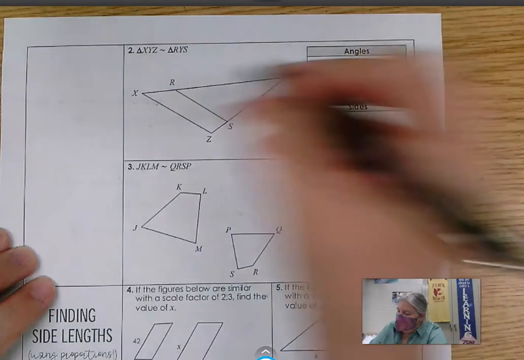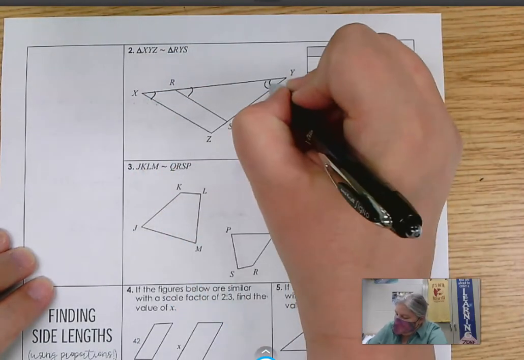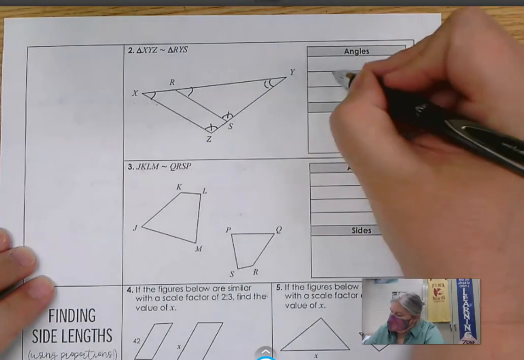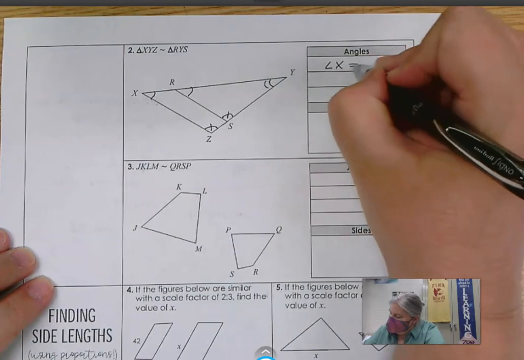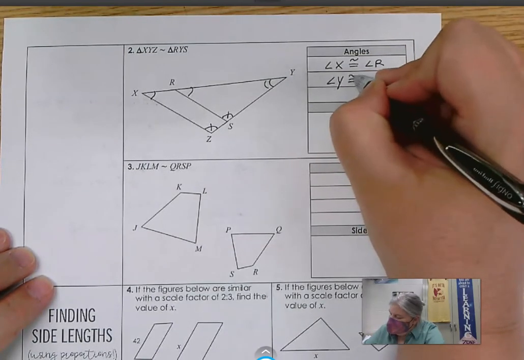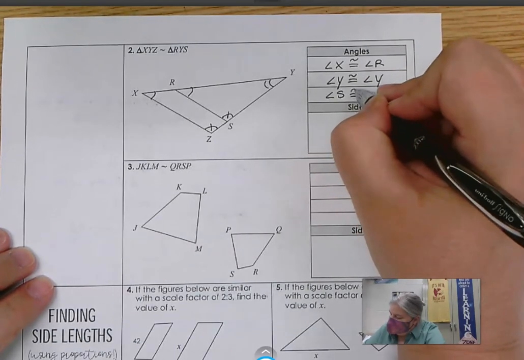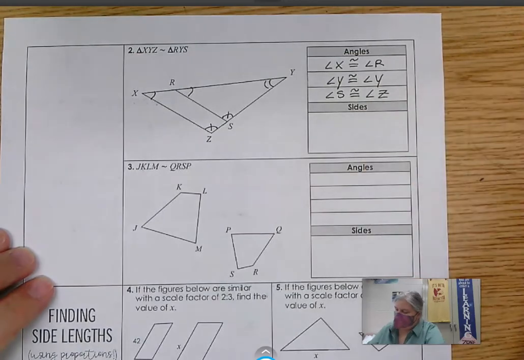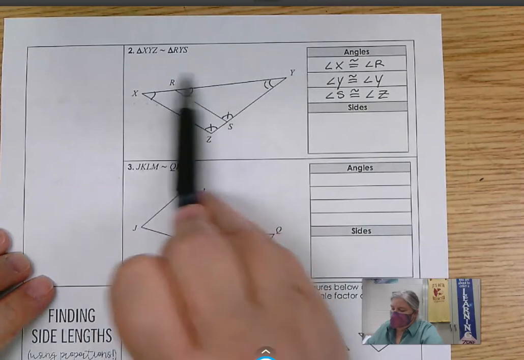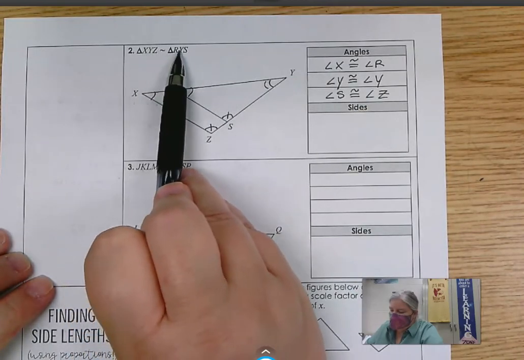Again, I'm going to mark the ones that go together. X goes with R, Y goes with itself, and S goes with Z. So X is congruent to R, Y is congruent to itself, and angle S is congruent to angle Z. Now, as for the proportionality of the sides, X, Y, I could completely ignore the picture and just do it from up here. X, Y goes with R, Y.